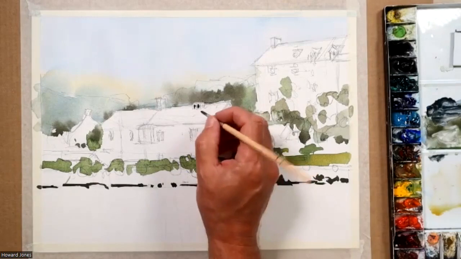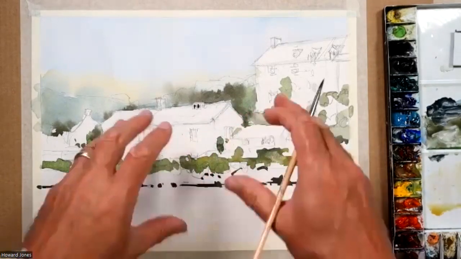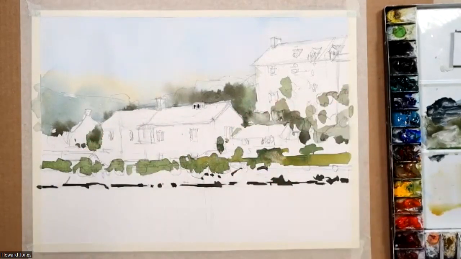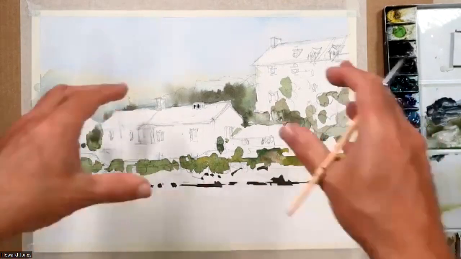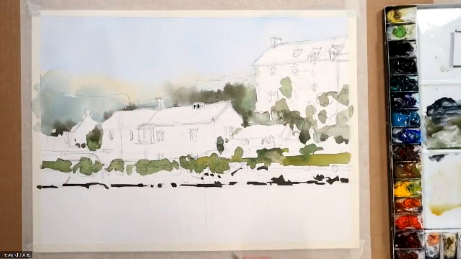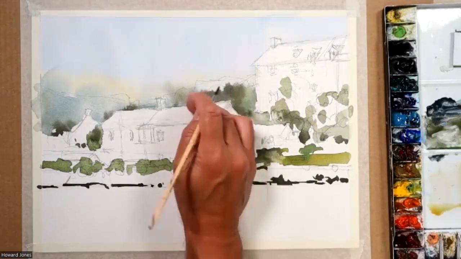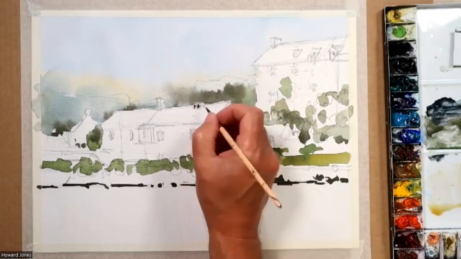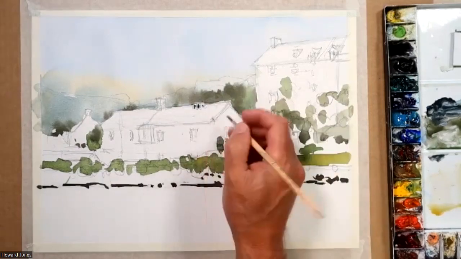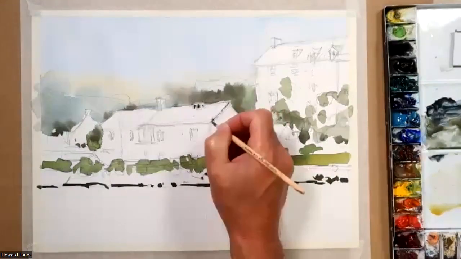Not really thinking about the structure that those window panes are encompassed within. I'm just thinking about the window panes themselves. There's a little line above, but we can make more of that later. We can just dry brush.